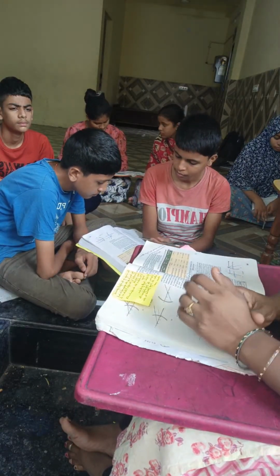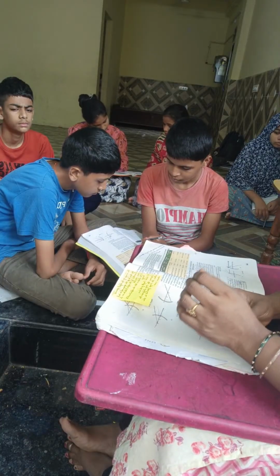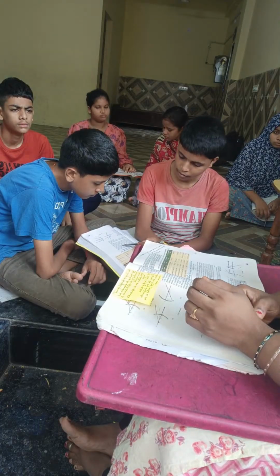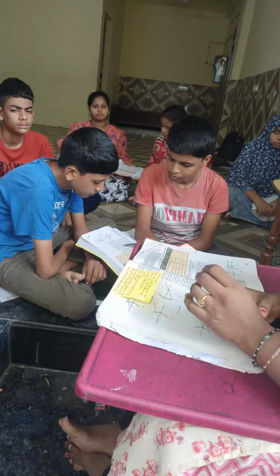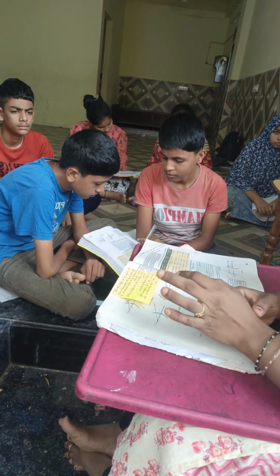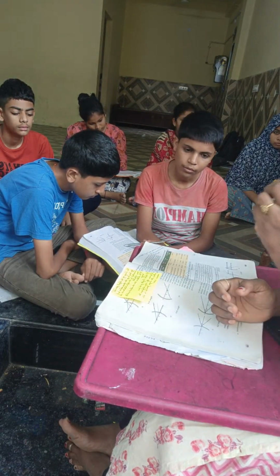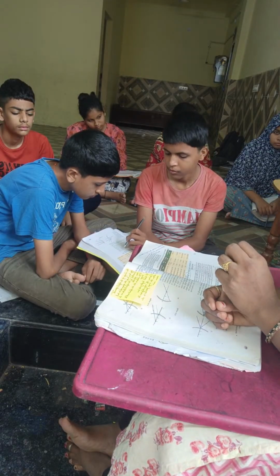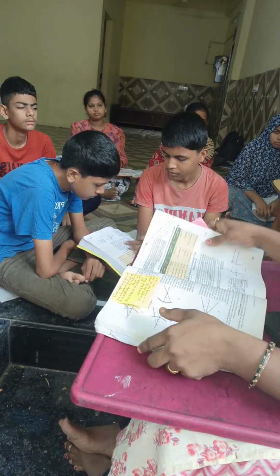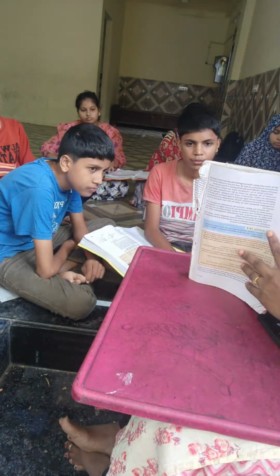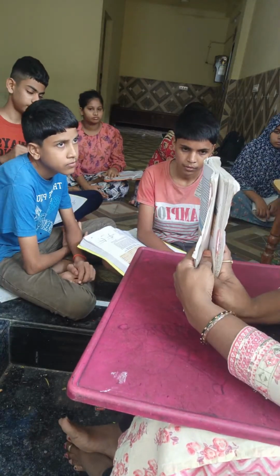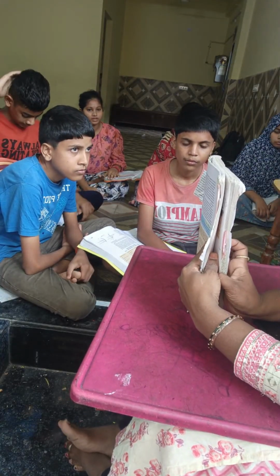Each small portion of the extended object acts like a point source. Imagine this book placed in front of the spherical mirror.